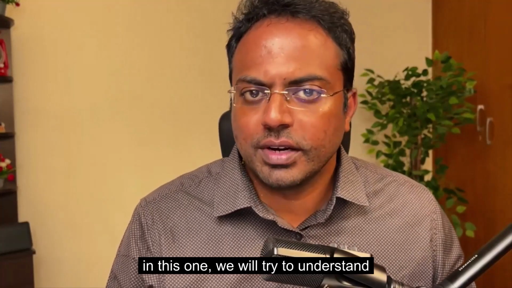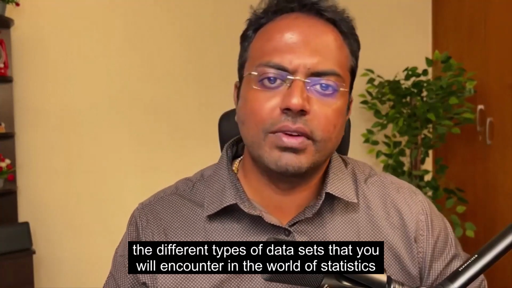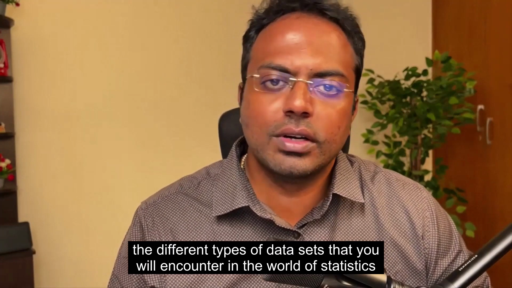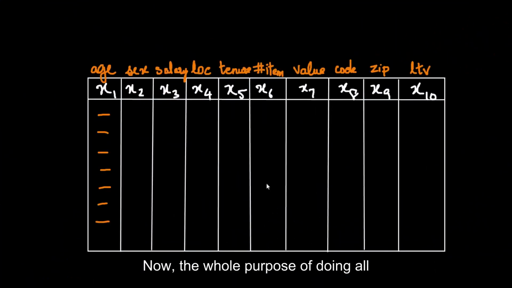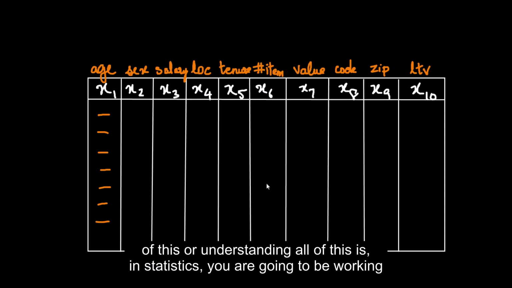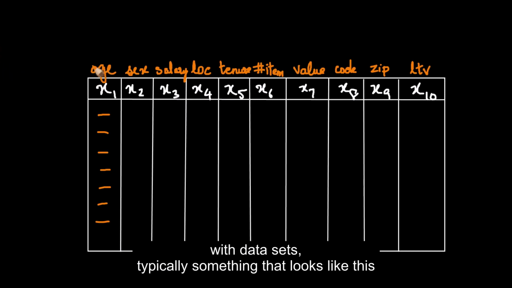In this one, we will try to understand the different types of data sets that you will encounter in the world of statistics. Now, the whole purpose of doing all of this is that in statistics, you are going to be working with data sets. Typically, something that looks like this.